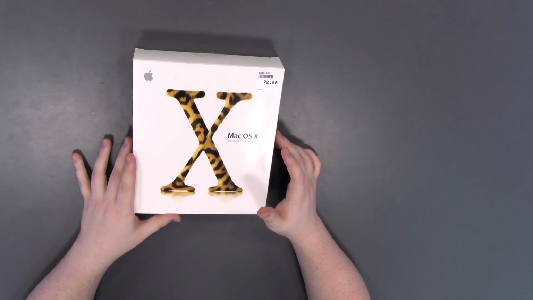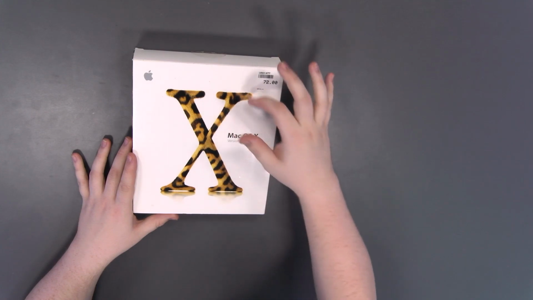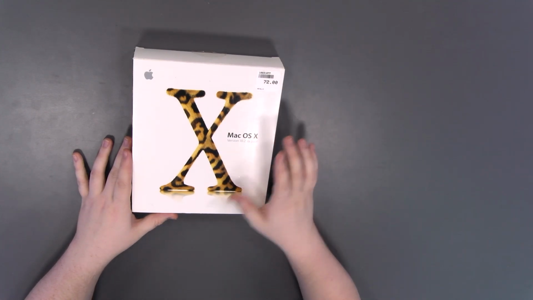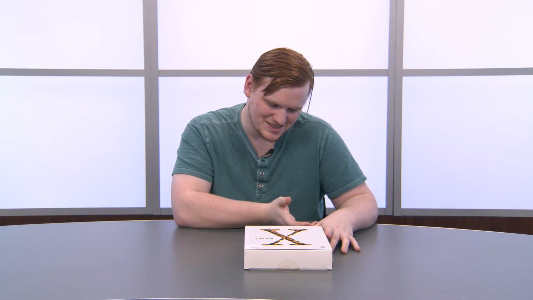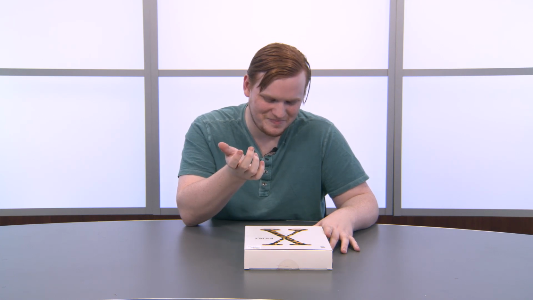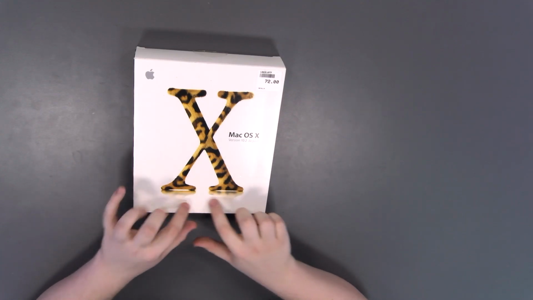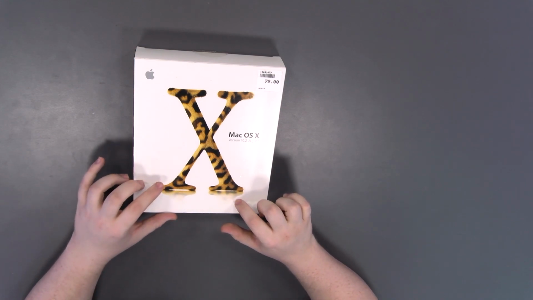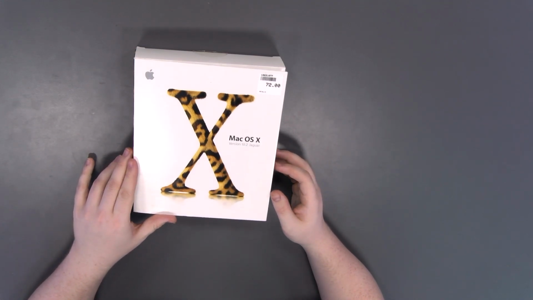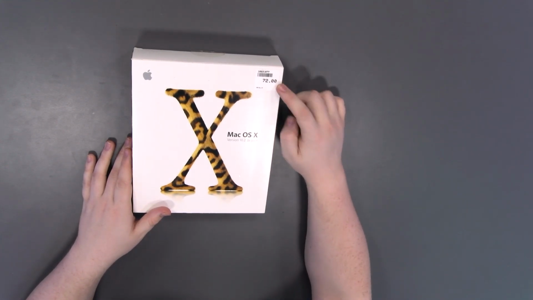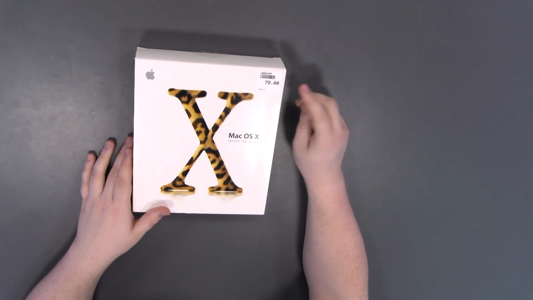So, comments about Mac OS X 10.2 Jaguar. This box went on a wild tangent. You'll notice that the X has gotten a little bit of a makeover. Not only is it now Jaguar print, which I suppose makes sense, even though I think it looks pretty ugly, to be perfectly honest. I noticed they also have this reflective bit here on the bottom. I don't know why, but they do. Also, this is its original price sticker on it, $72 for this.